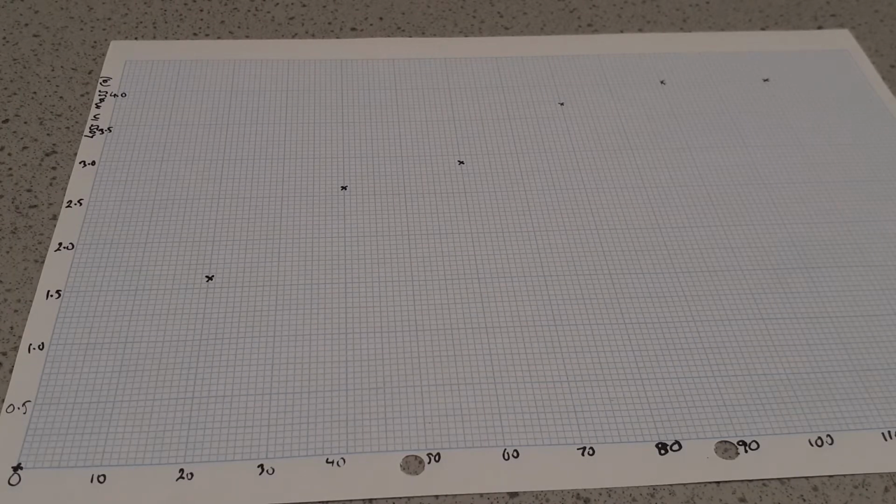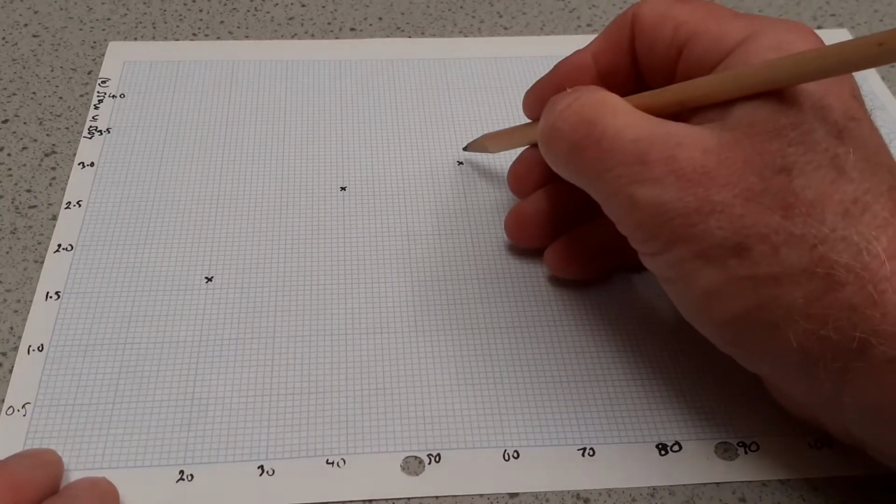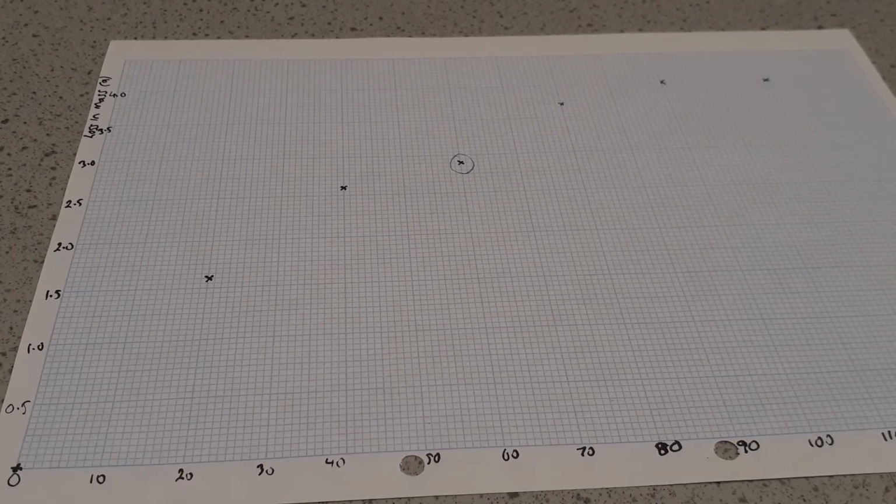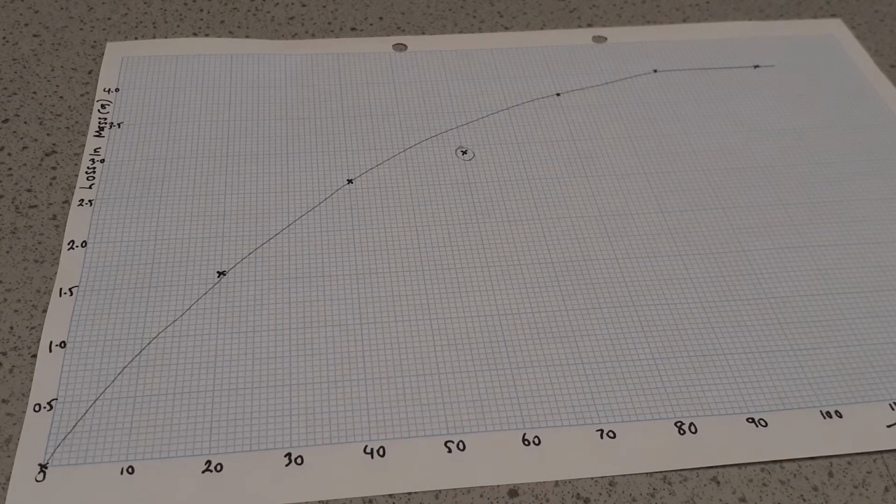Now there we've plotted all the points. The next thing to do is to look at our line of best fit. To do that, we need to look along the graph to make sure all the points lie on it. Obviously this point looks anomalous, so when we are drawing the line of best fit, we do not include that. So let me draw the line of best fit. And here is our graph with the line of best fit, noticing I've ignored the anomalous result.